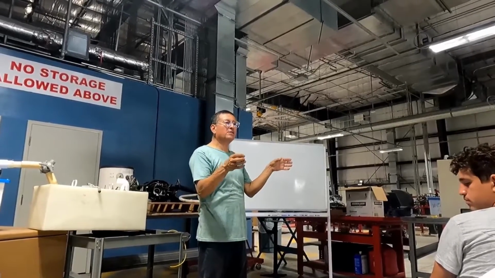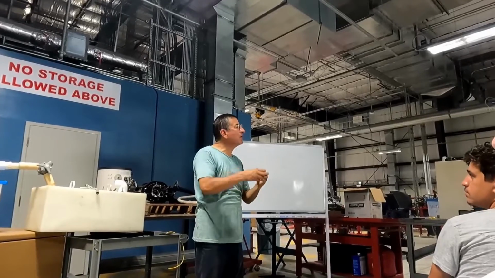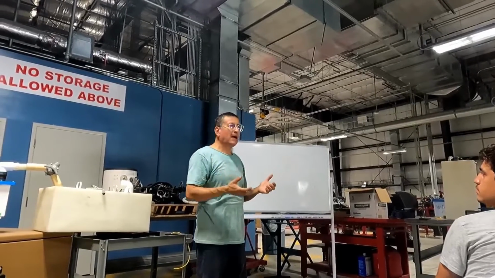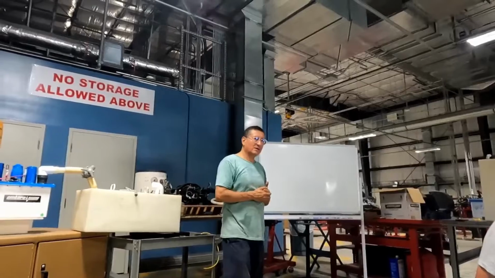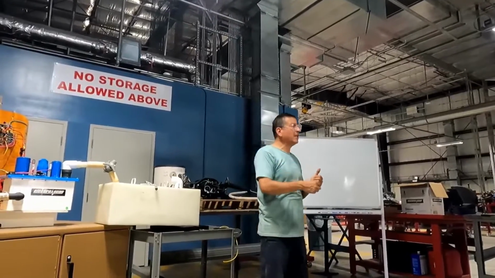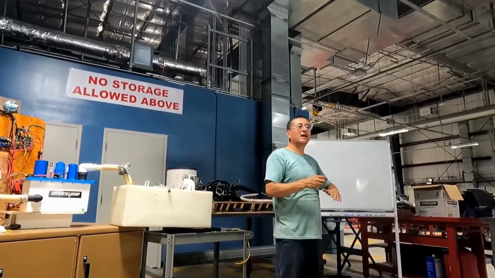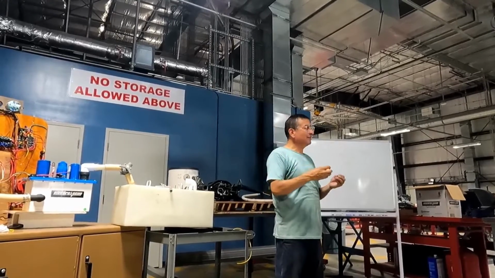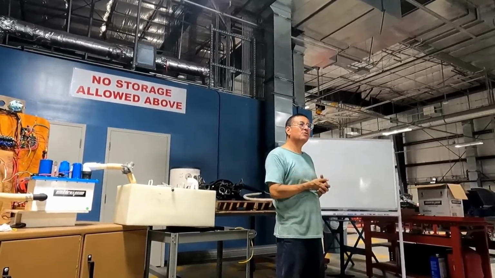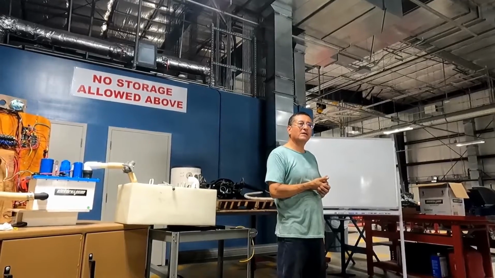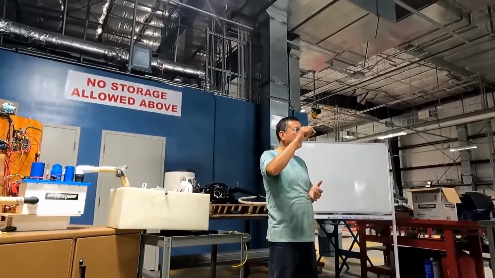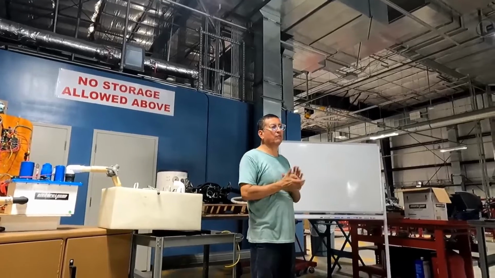Electrolysis can be used to separate the molecules in liquids. For example, in salt water, I pass current through it and I can separate the solid at the bottom and the chlorine, because it's sodium and chlorine. You remember the formula, NaCl.